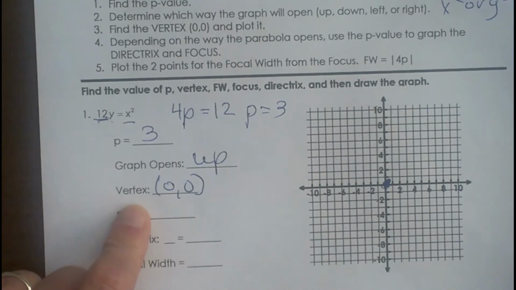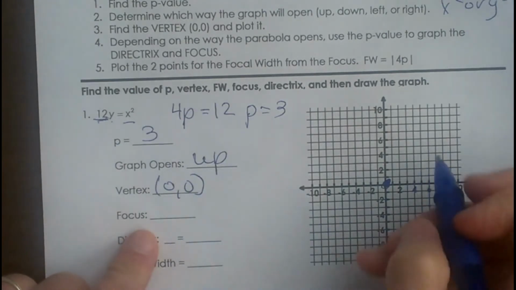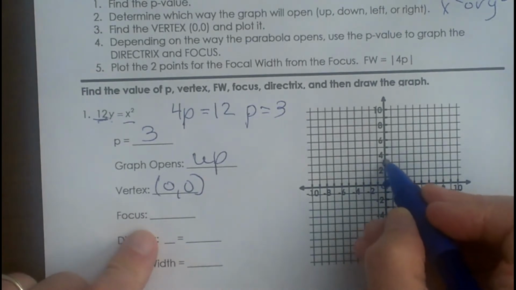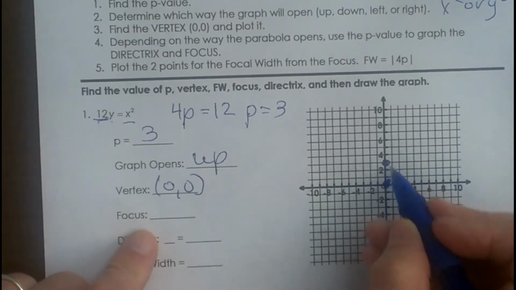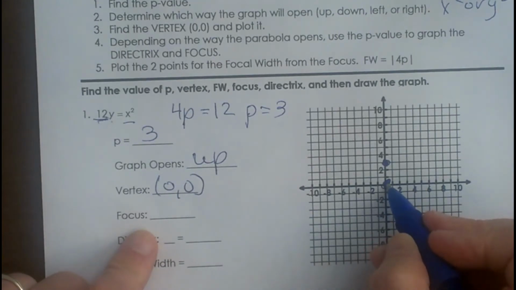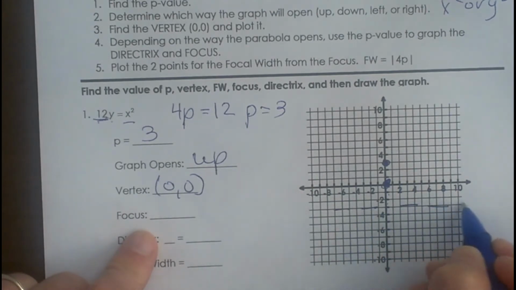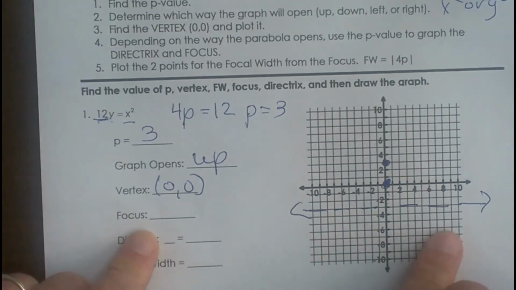So plot your vertex. Now what we're going to do is count where our focus is. Well, the focus is 3 units up. 1, 2, 3. We said up, we said 3 units, so there's the focus. The directrix is going to be on the opposite side of the vertex, so we're going to go 1, 2, 3, and put it here. Now make this a dashed line. Why do we make that a dashed line? Because it's not actually part of the parabola, but it's a reference point, so just make sure it's dashed.